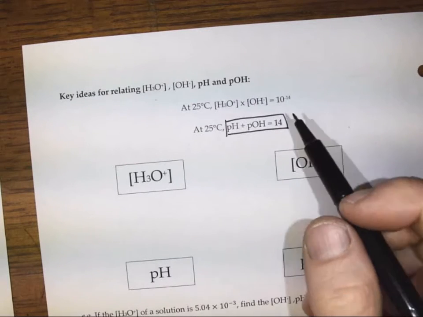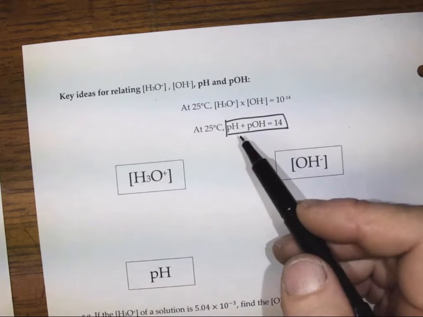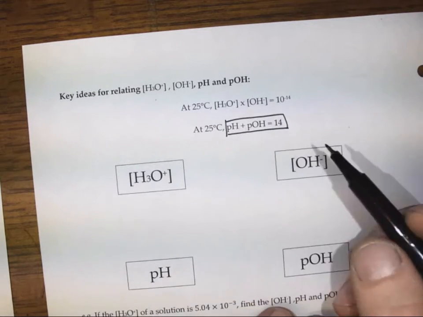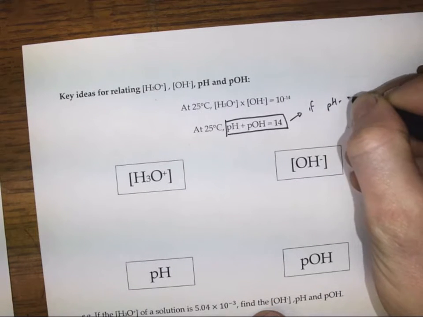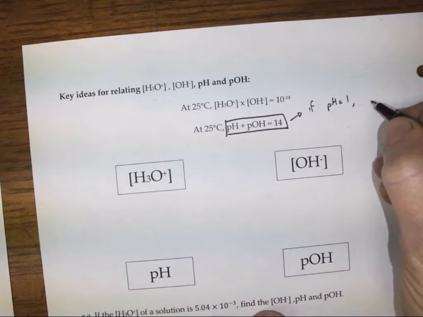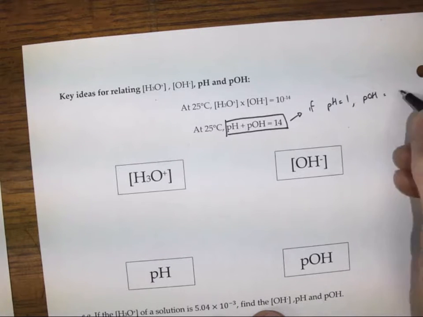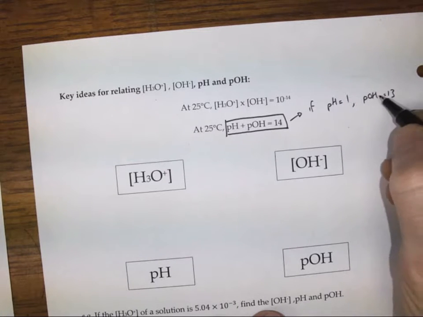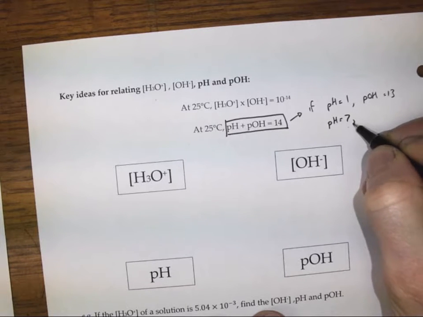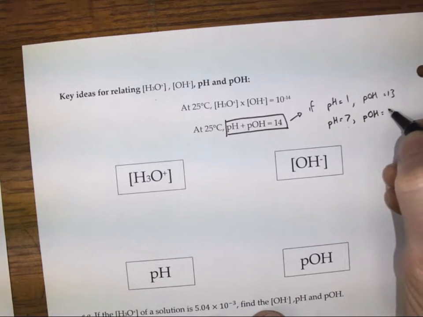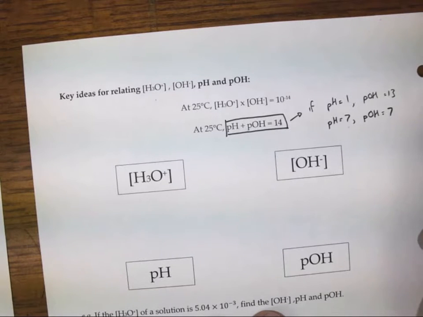So you can picture a pH scale. Well, pOH scale is the same, just reversed. So that means if pH is 1, like in the stomach, then pOH is 13. And in a neutral solution of pH 7, pOH is also 7.